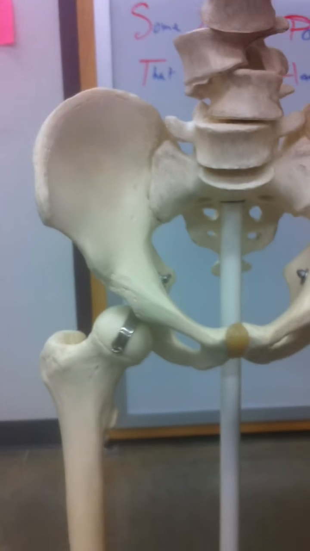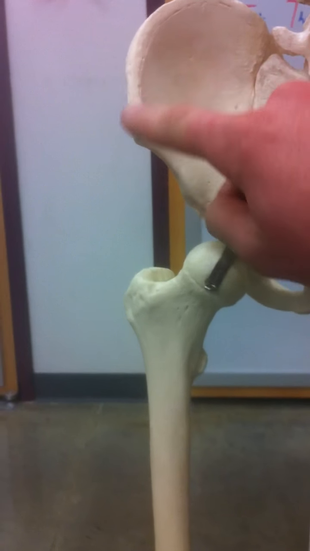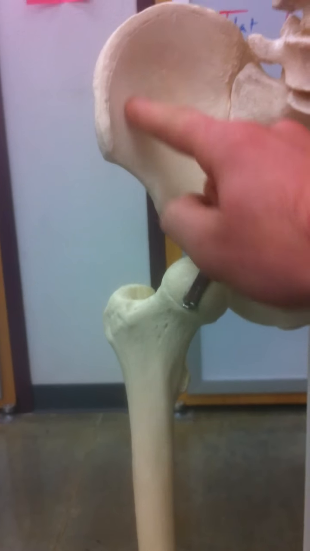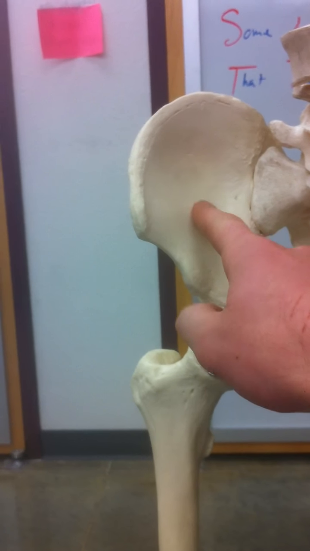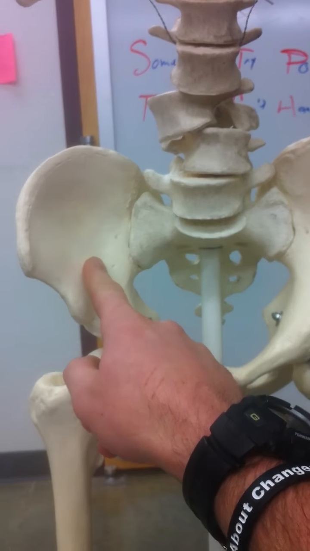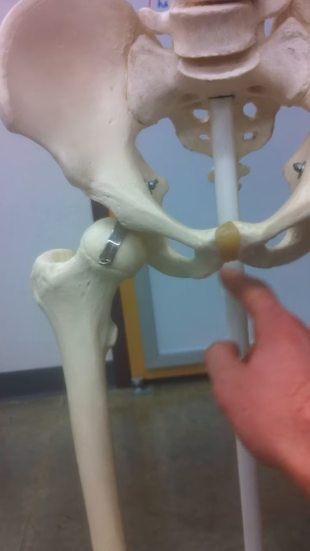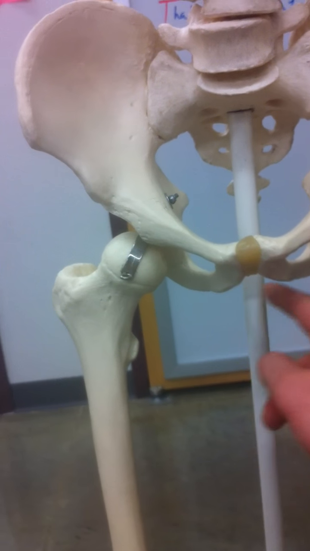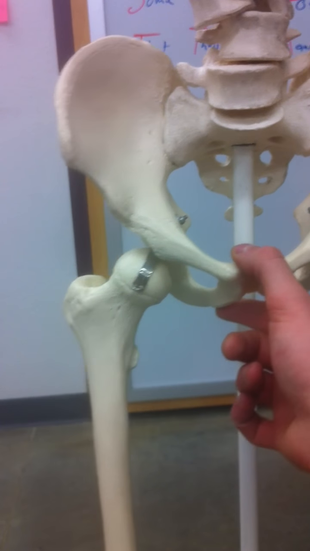Either one will work, but you need to know that. The top portion where the iliac crest is, this is the ilium of the pelvic bone. Right here where the pubic symphysis is and the obturator foramens, that is the pubis portion of the pelvis.